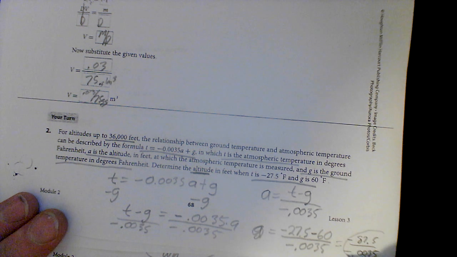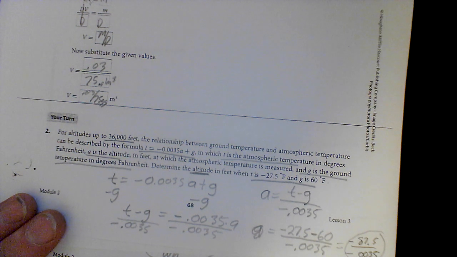I don't have a calculator, and this isn't working out. But if I plug that in, that would be my answer.